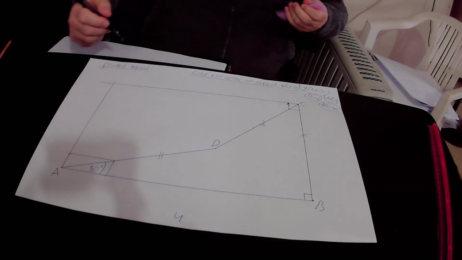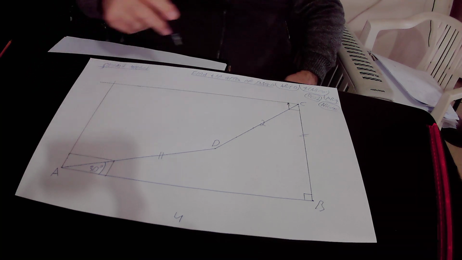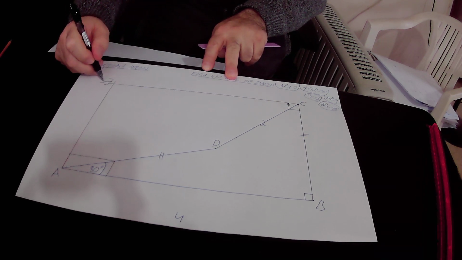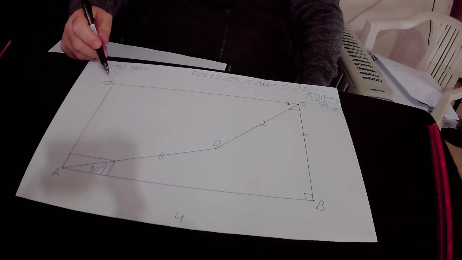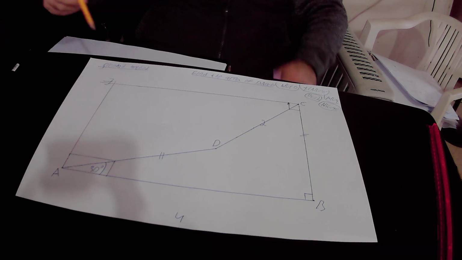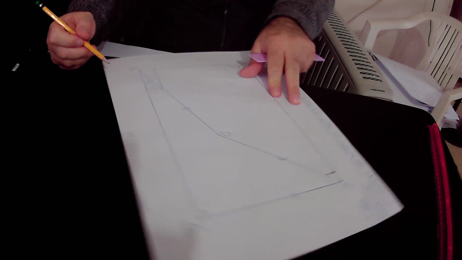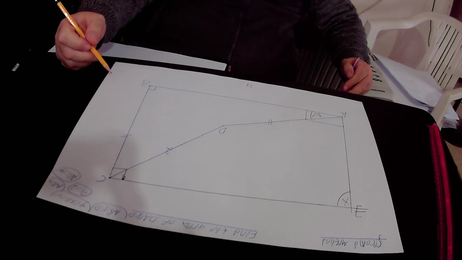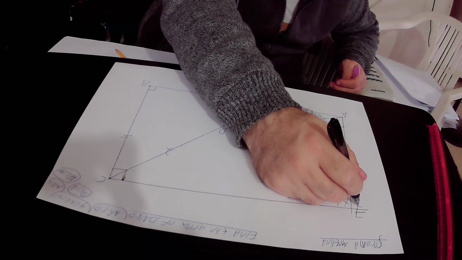We will define the intersection point between the perpendicular from point A and the perpendicular from point C as point E. And we will define this angle as angle X. So we actually created here quadrilateral ABCE. Okay, this is quadrilateral ABCE.